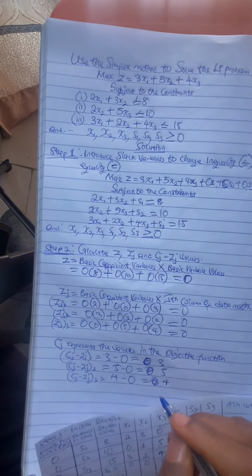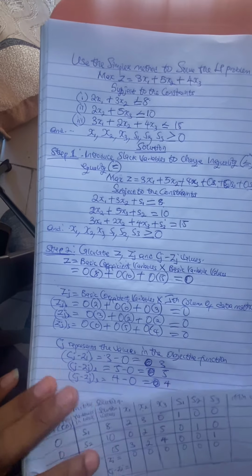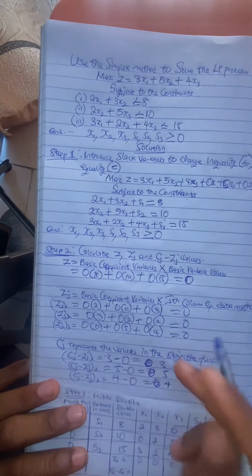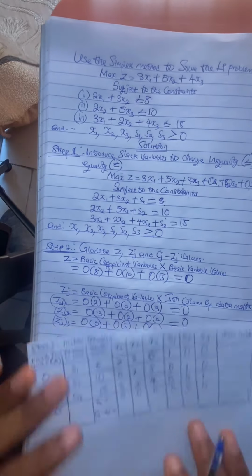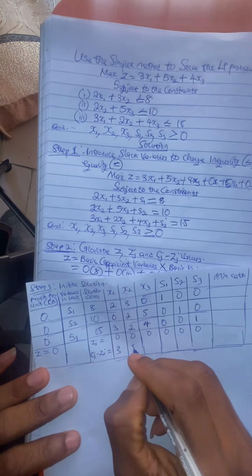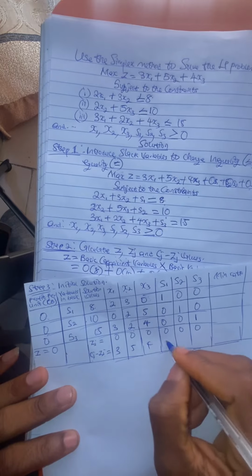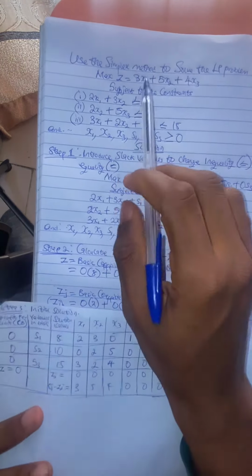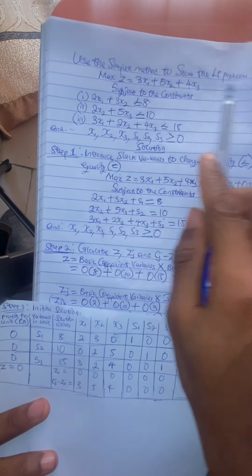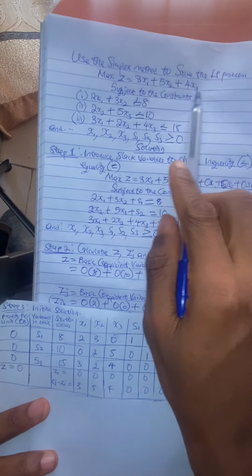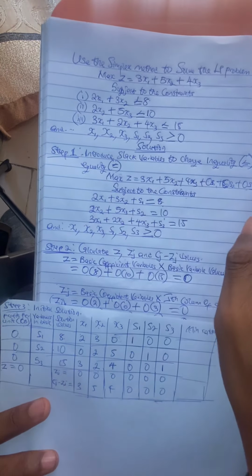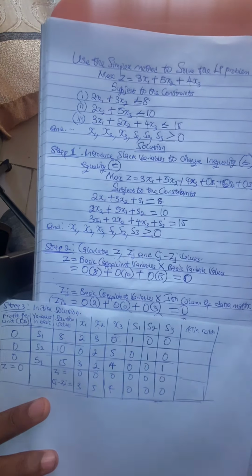I was thinking it was a multiplication. So this is how you get this value, right? You come here and you put 3, 5, 4, and then 0, 0, and 0. Now, any value other than this, the CJ value is what? 0. So after you've covered for 3, 5, and 4, the rest of the values of CJ are all 0. Don't forget that.